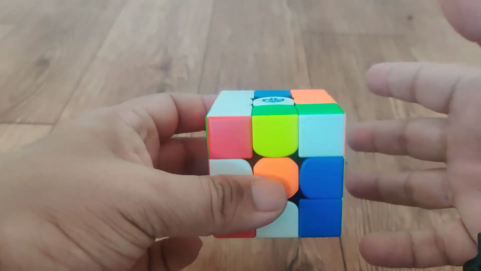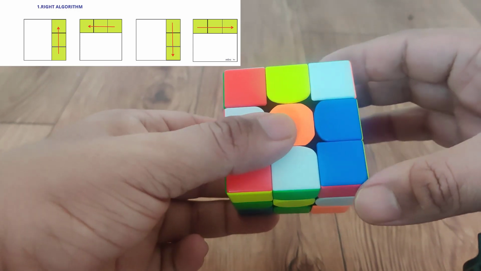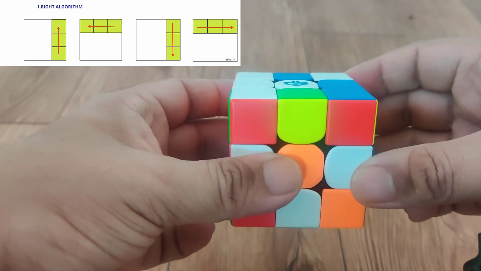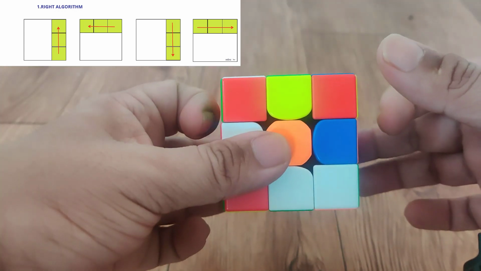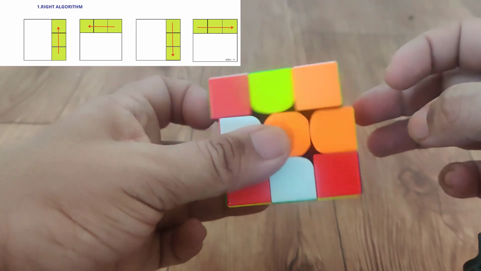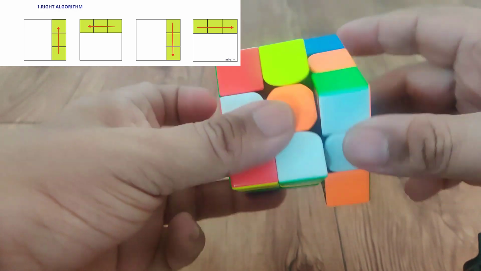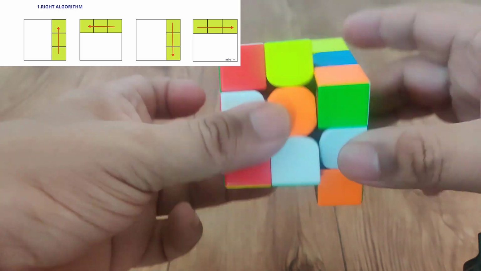Let's practice the algorithm first. This is called the right algorithm. Since this is the right layer, you have to do R, U, R prime, U prime. Just practice R, U, R prime, U prime. You just practice this right algorithm.